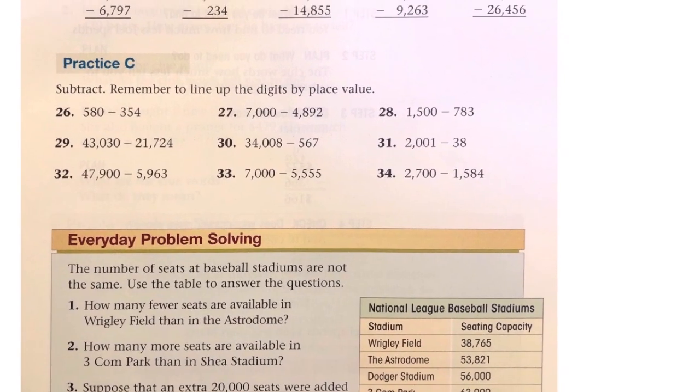Practice C. Subtract. Remember to line up the digits by place value. Let's do 28 first for more space. The first number goes on top when you see it side by side. 1500 goes first. Then you're subtracting 783. Line them up, get everything in a row.